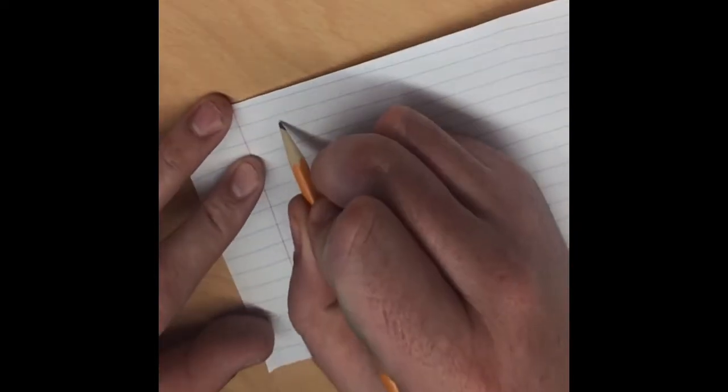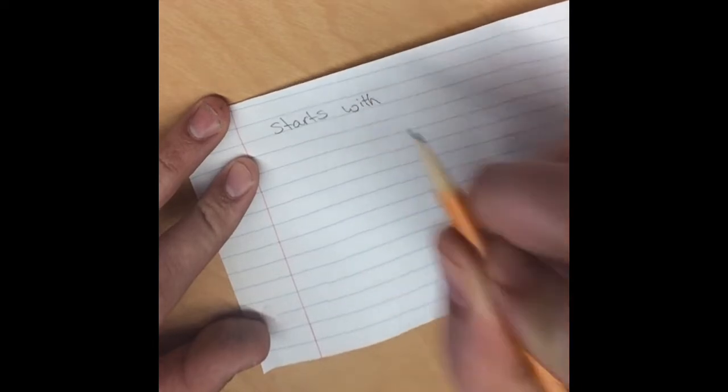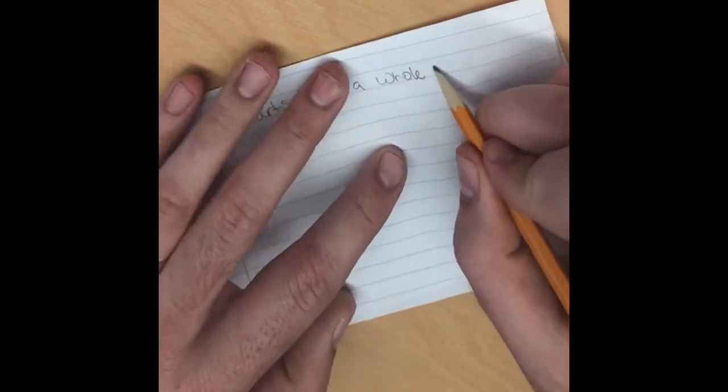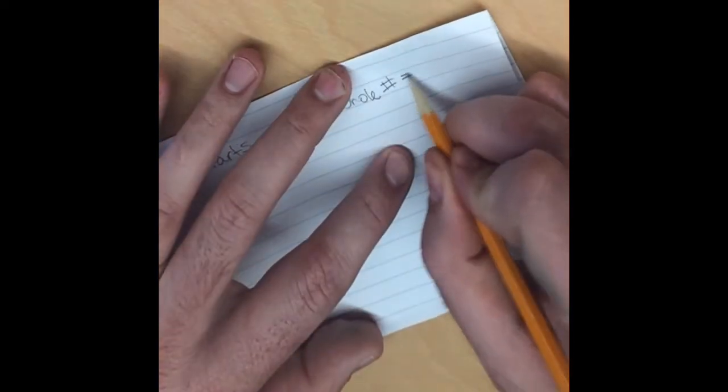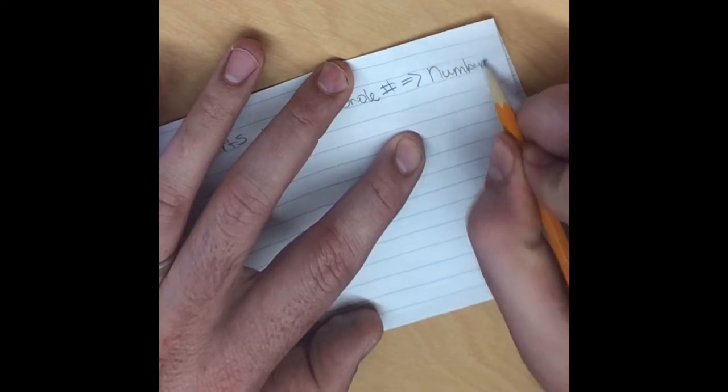But to start, we are going to be working on understanding division of fractions. Okay, so we are going to be drawing examples to start it off. The first thing we need to know: if it starts with a whole number, we're going to do a number line.